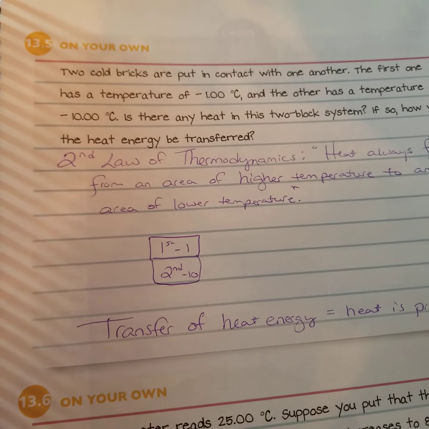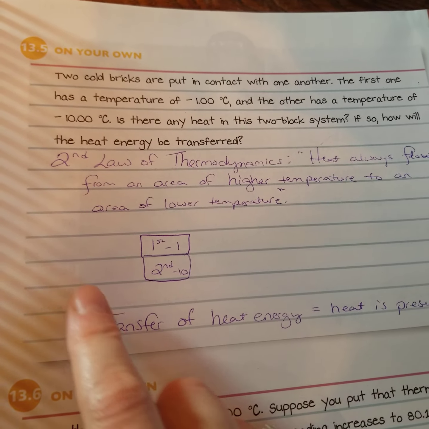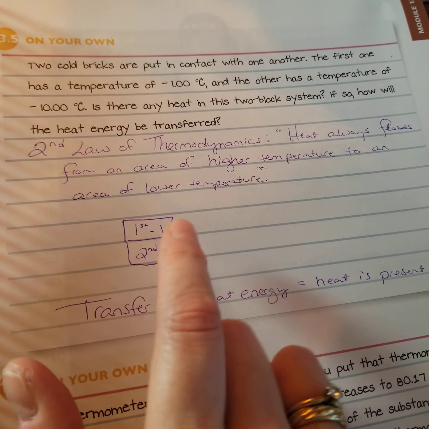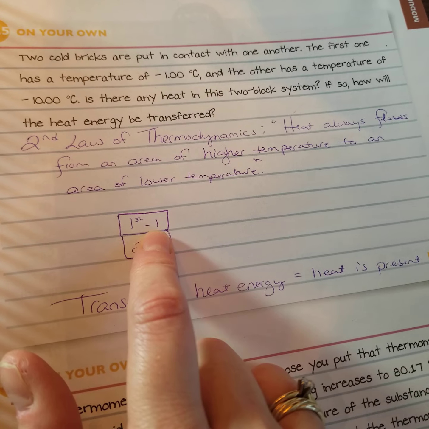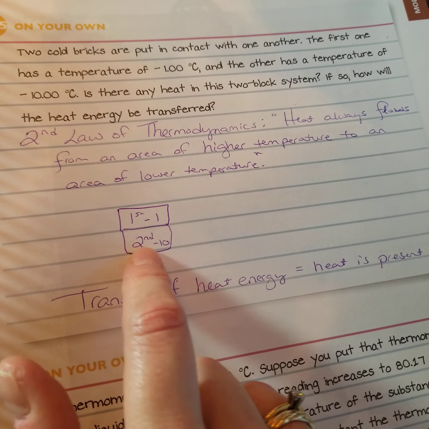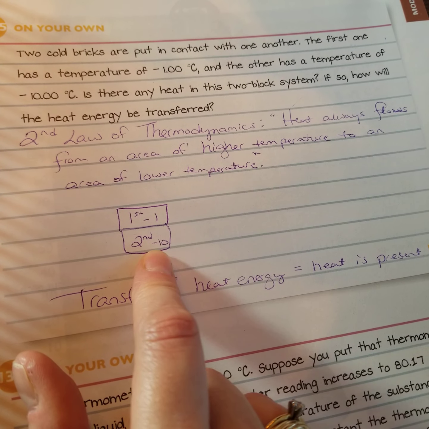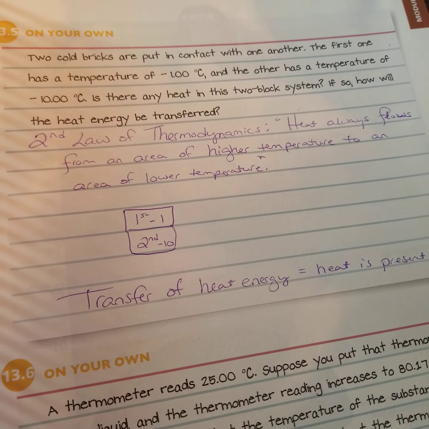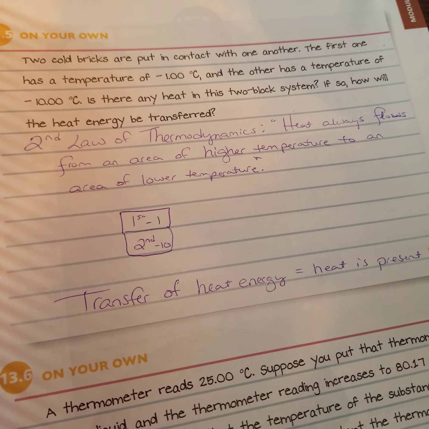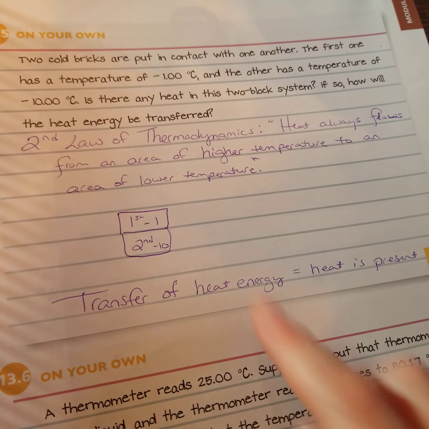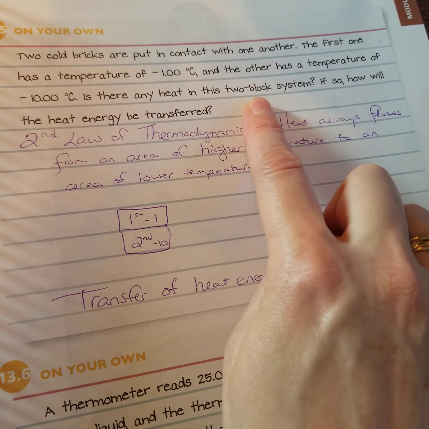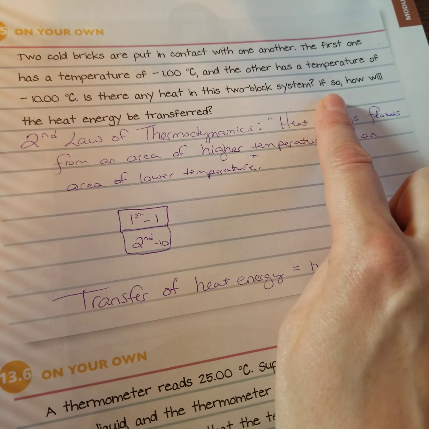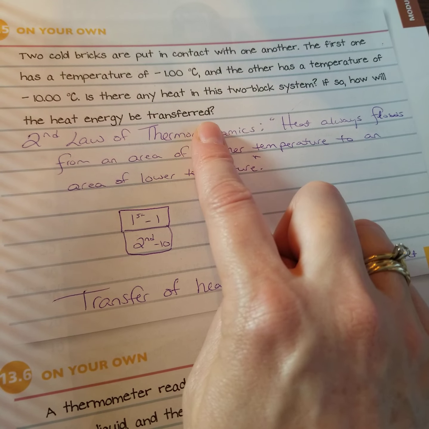I think this is really important because it explains a little bit more. This is saying we've got 2 bricks. The first brick is -1 degree Celsius. The second brick is -10 degrees Celsius. These are both very cold bricks. The question is, is there any heat in this 2-block system that are touching? And if so, how will that heat energy be transferred?